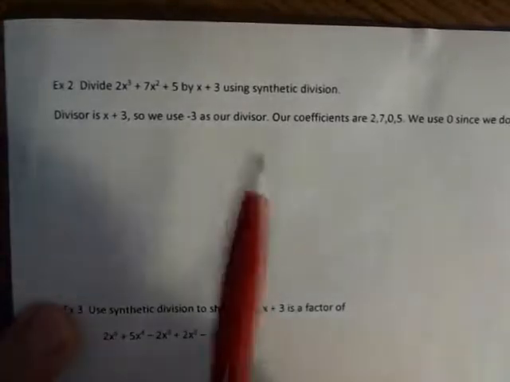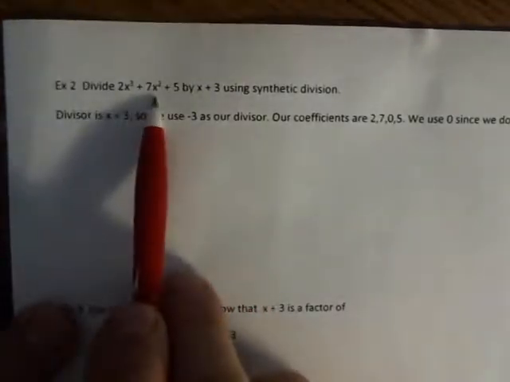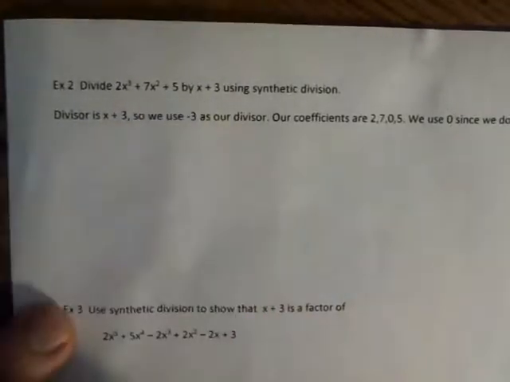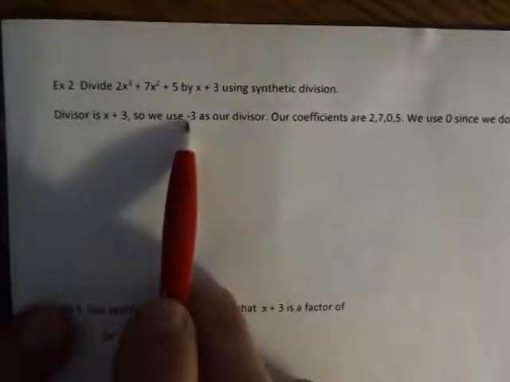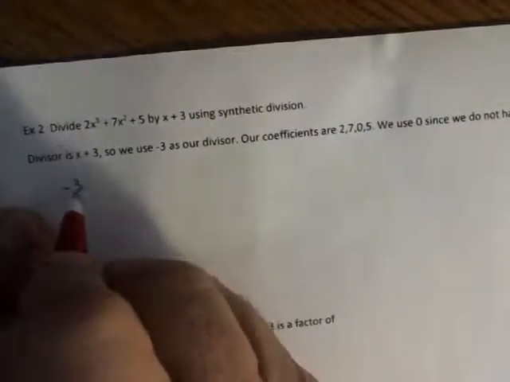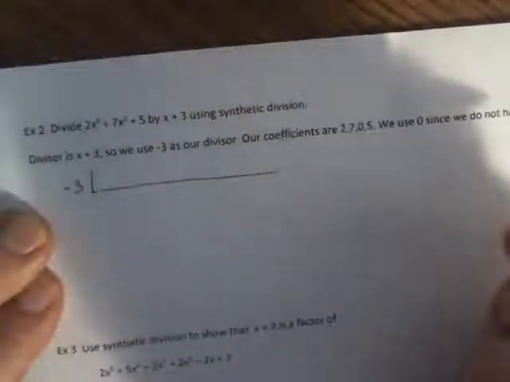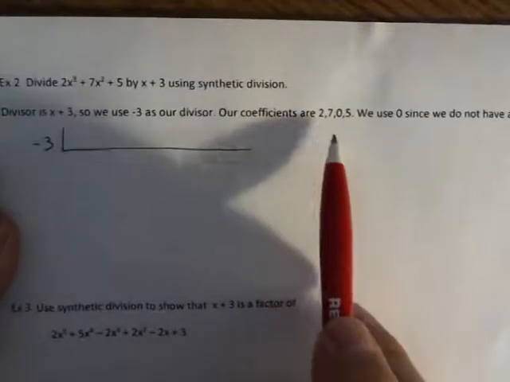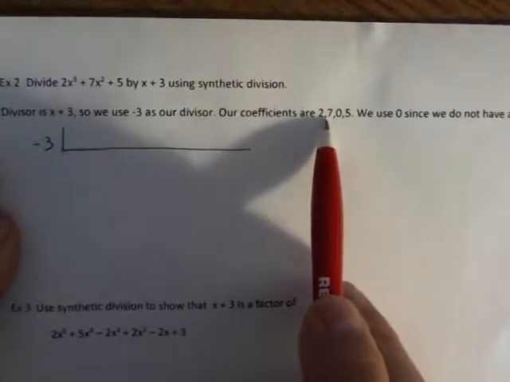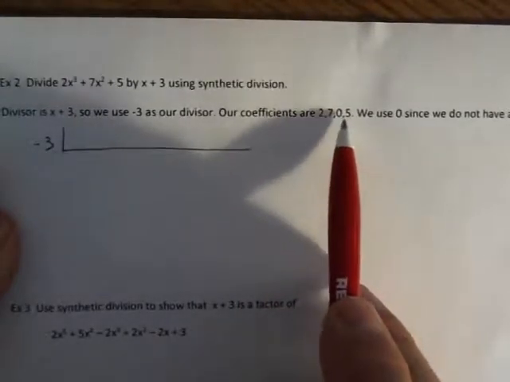So let's divide 2x cubed plus 7x squared plus 5 by x plus 3 using synthetic division. So again, if we are dividing by x plus 3, this time we use negative 3 as our divisor. Set it up. Now, you notice my list of coefficients is 2, 7, 0, and 5.